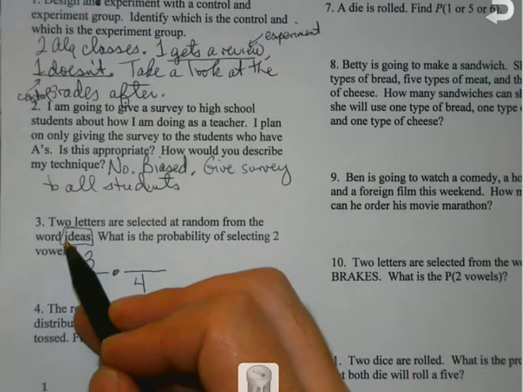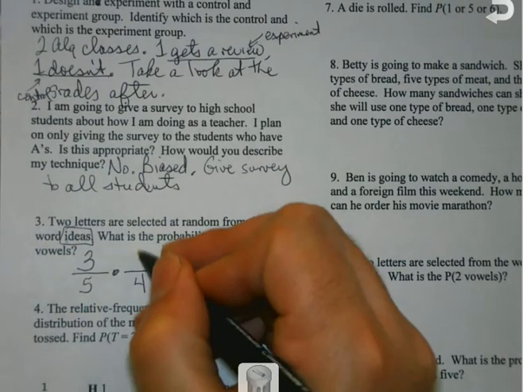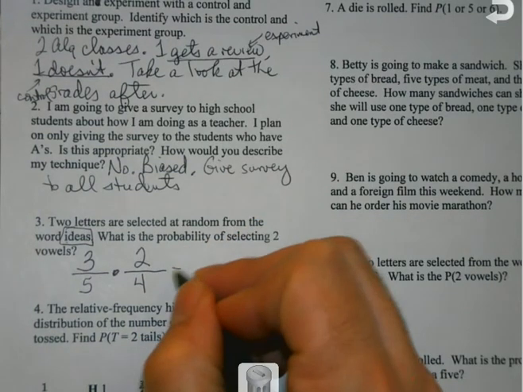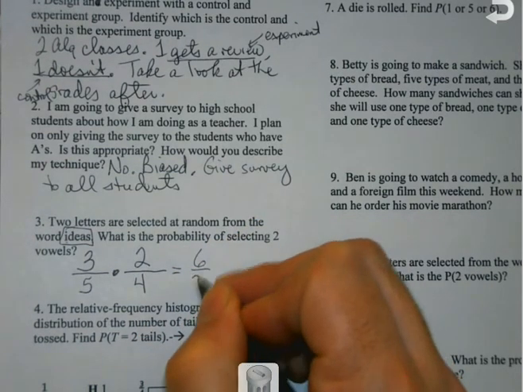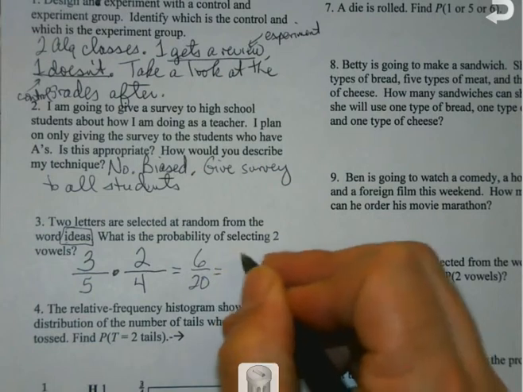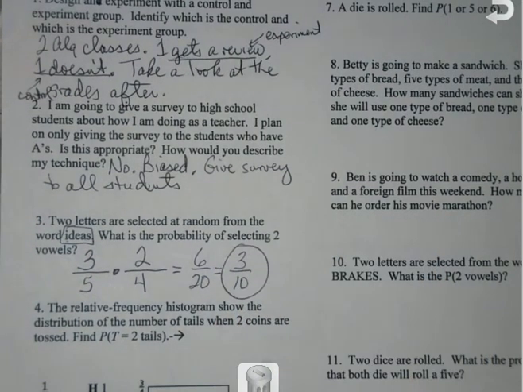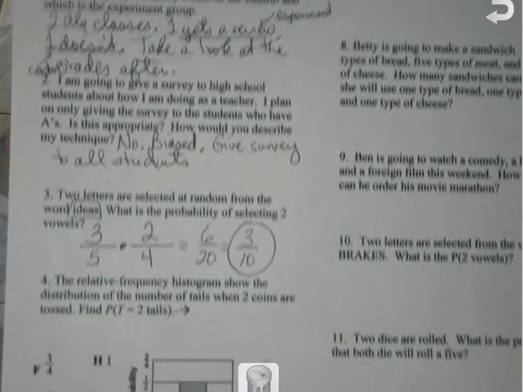So if we say we got I the first time, I'd still have E and A, so there'd still be a 2 out of 4 chance. And then like we do with all probability, we just multiply across and simplify the fraction as far as we can. Now if you went to a decimal, if you had 0.3, I won't jump up and down and scream about it. Most of the time we're just going to leave those in fractional form to make those look that way.